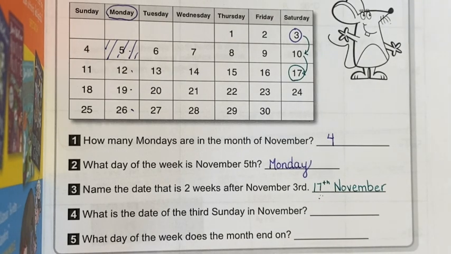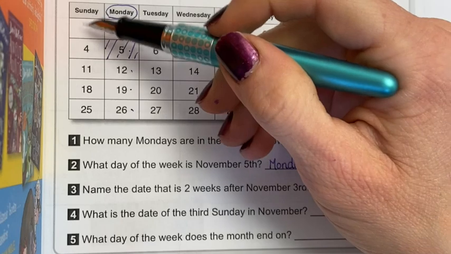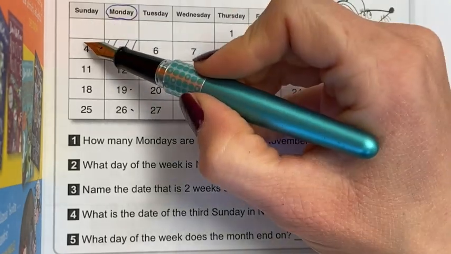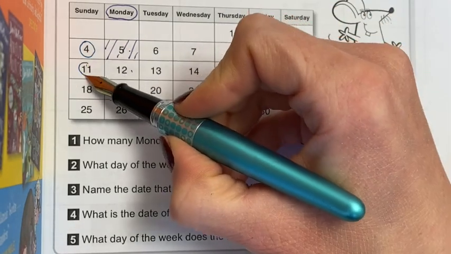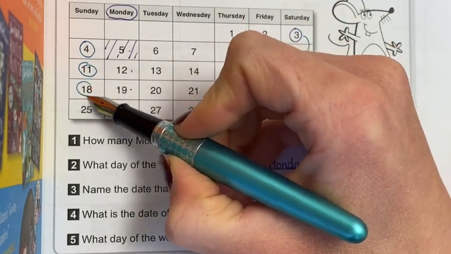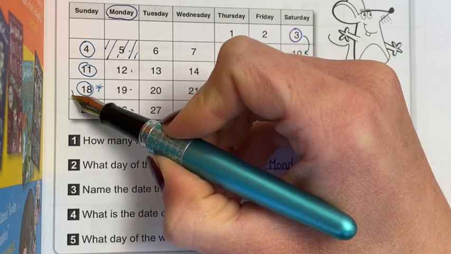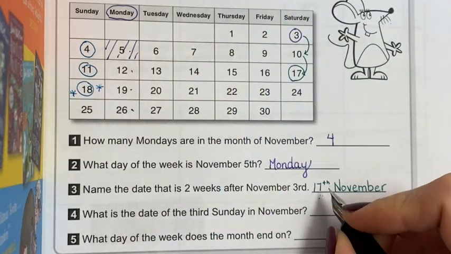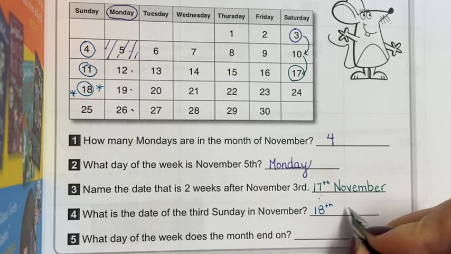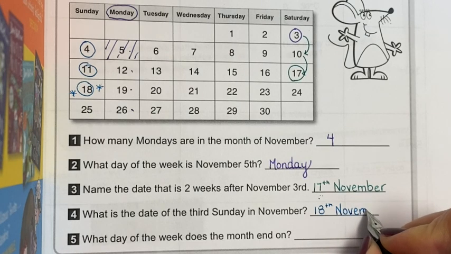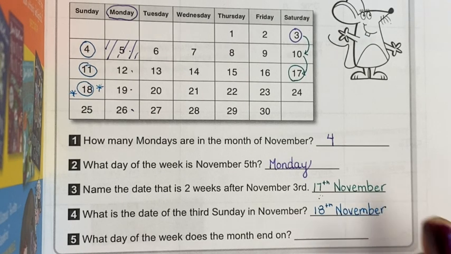Okay, what is the date of the 3rd Sunday in November? So again, I go to my Sunday, I find Sunday up top, and I count down 3 Sundays. First Sunday, second Sunday, third Sunday. It's the 18th, so we would write 18th of November. Remember, the day goes first, the month goes second, and I know that I mess that up myself sometimes.